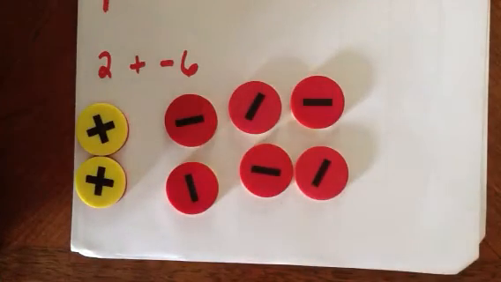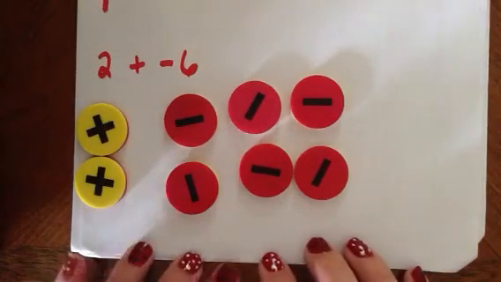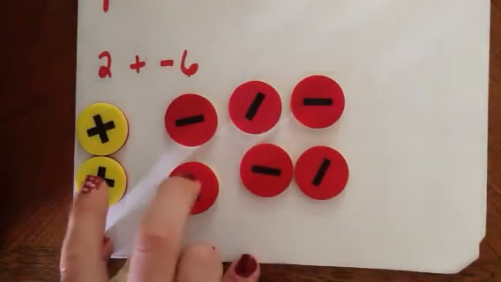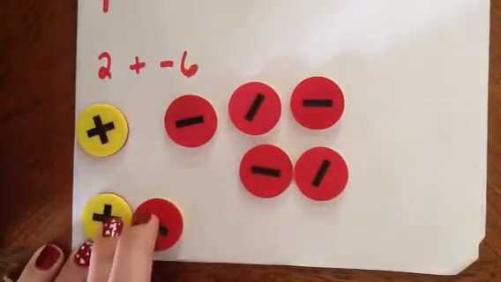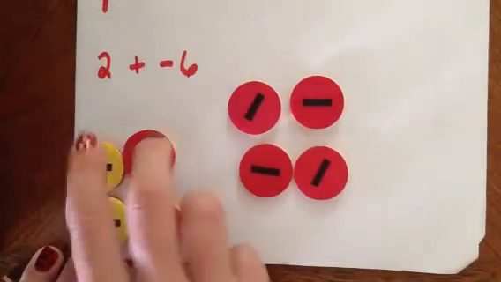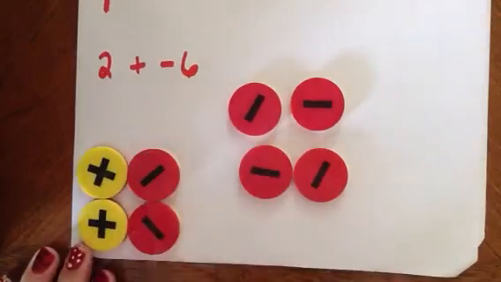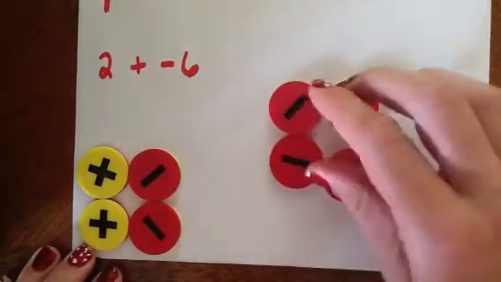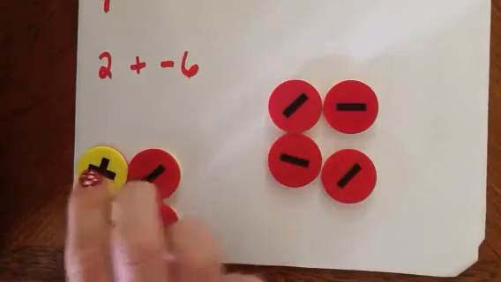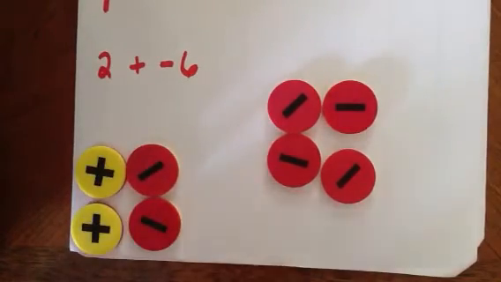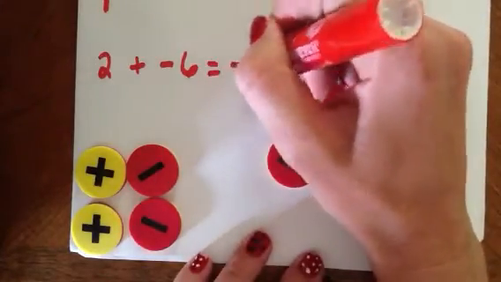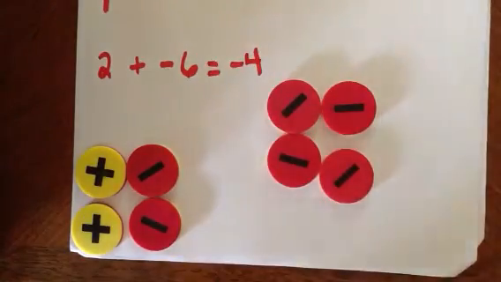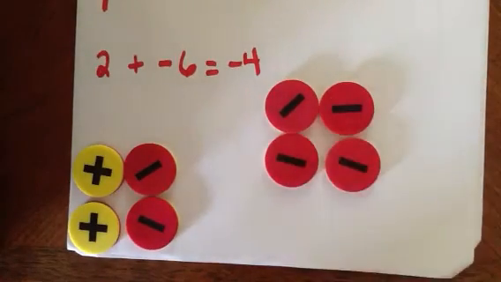Okay? The next step is always combine. If you have any 0 pairs that you can make, you want to go ahead and do that. So this can make a 0 pair. This makes a 0 pair. So what is the value of my chipboard when I'm left over, when I'm finished making zeros? So this is 0, and I have a value of negative 4. So in essence, 2 plus negative 6 gives me a value of negative 4.